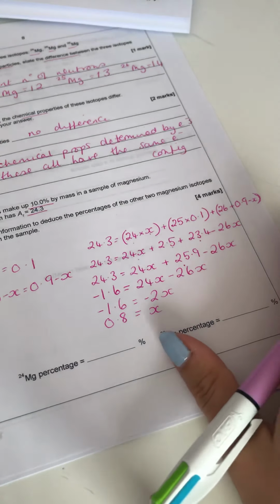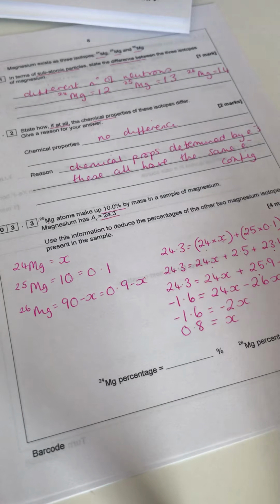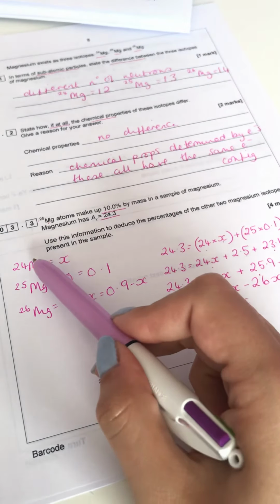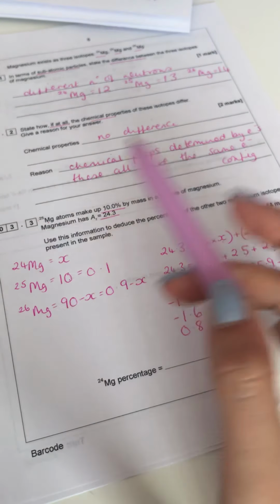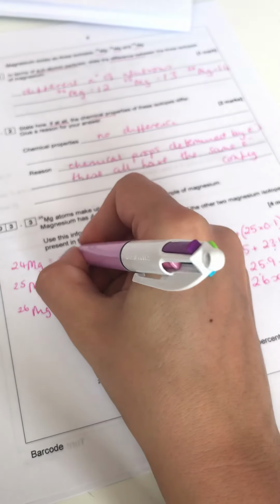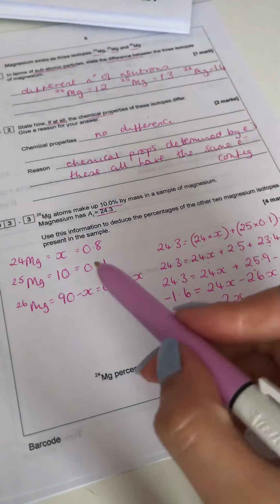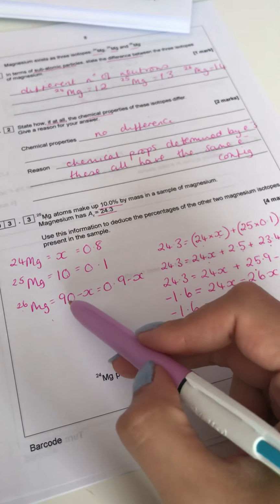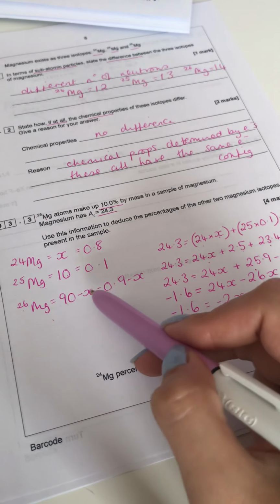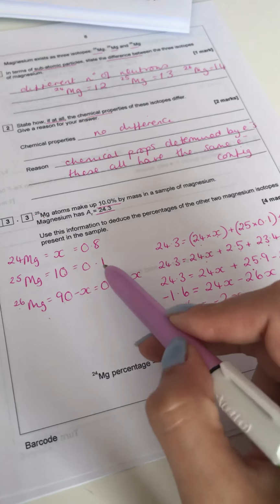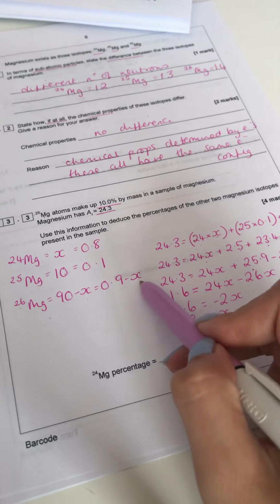Okay, so if I go back over here then, magnesium with a mass of 24, x is equal to 0.8. Here, magnesium 26 was equal to 90 minus x, then we simplified it further to be 0.9 minus x.